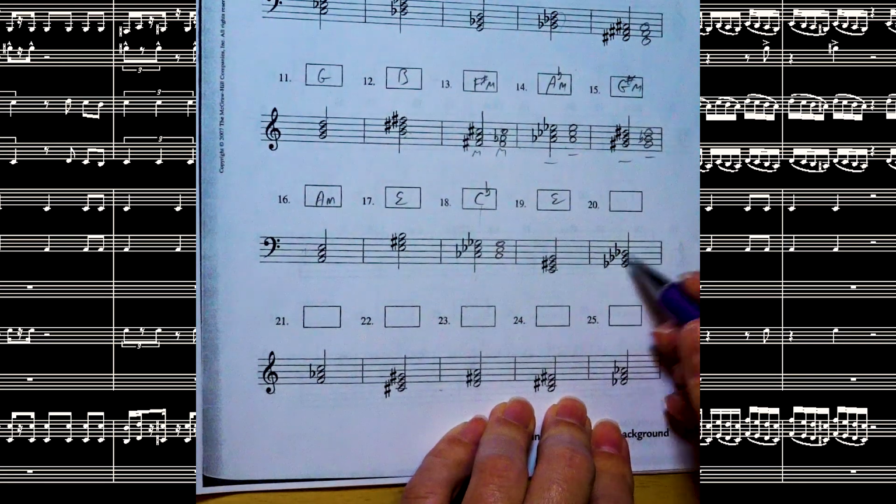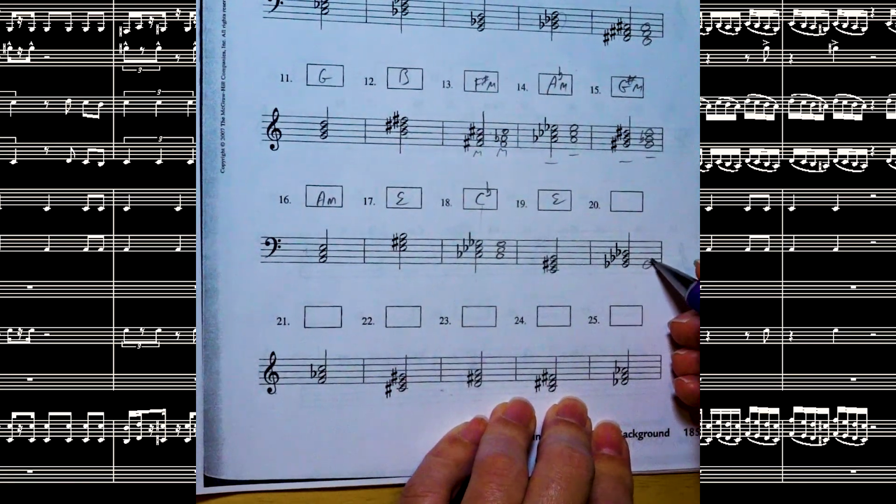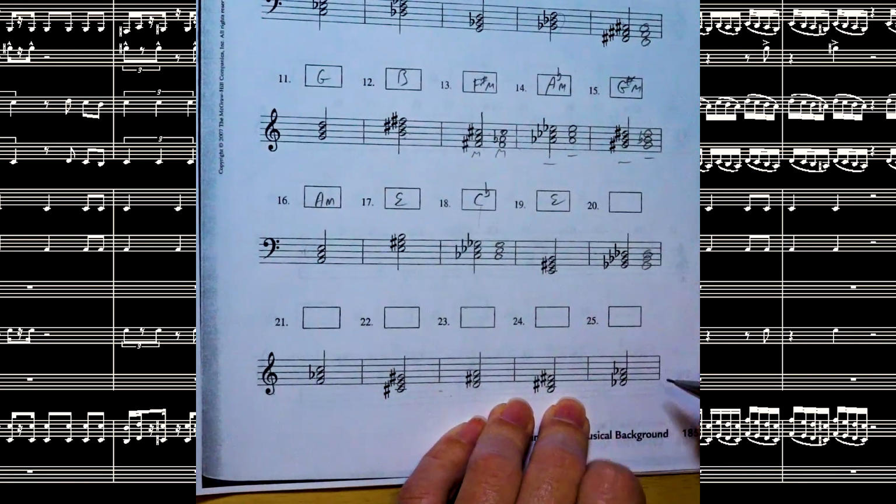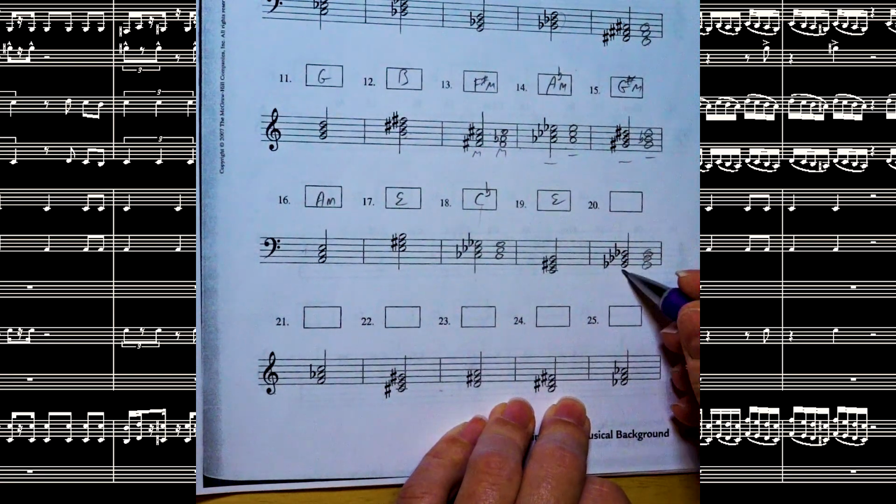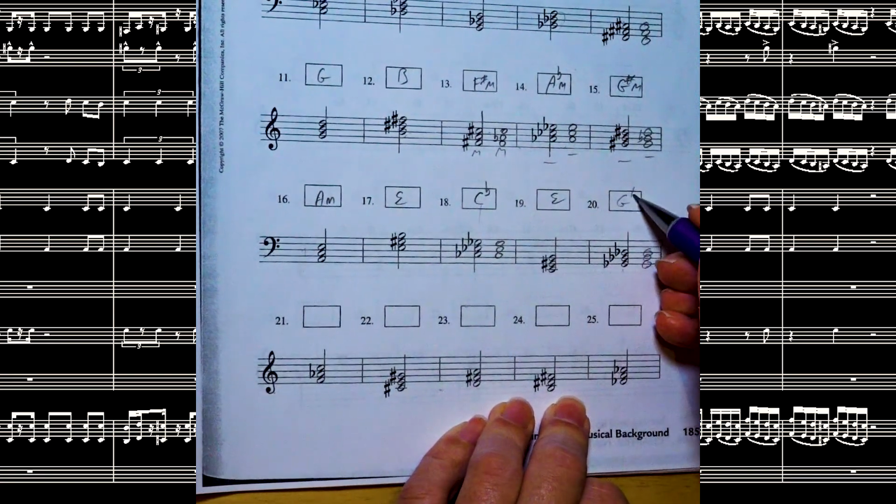Let's do the same thing with this one, bring everything up a step. That looks to me like it's major, so that's major, so that's just going to be a G flat major chord.